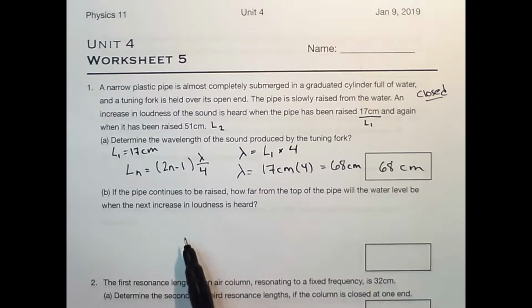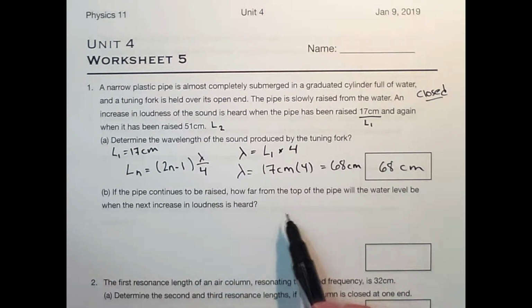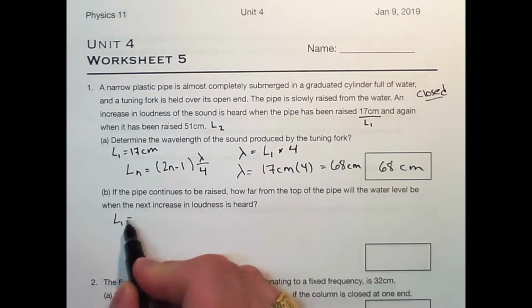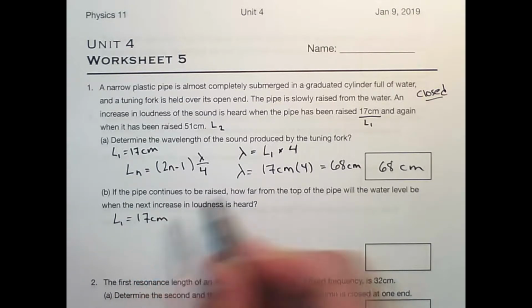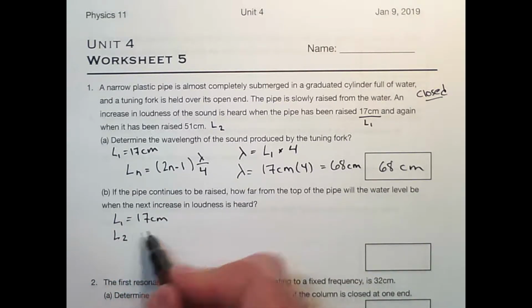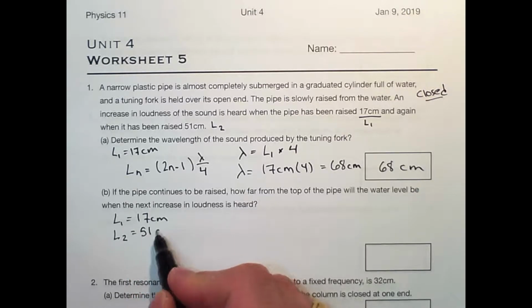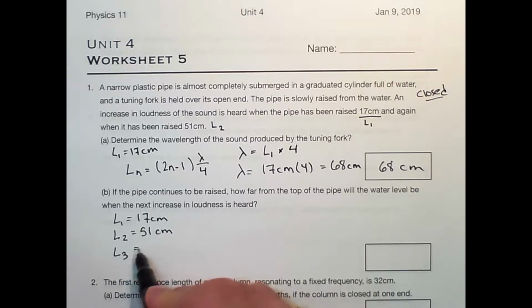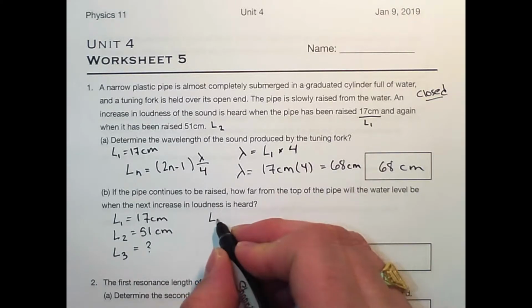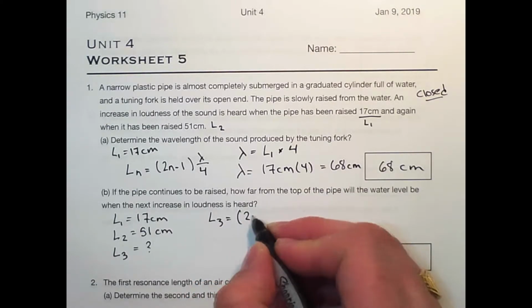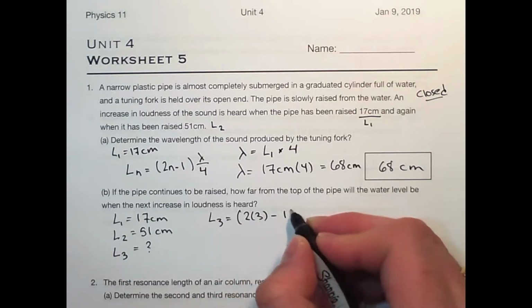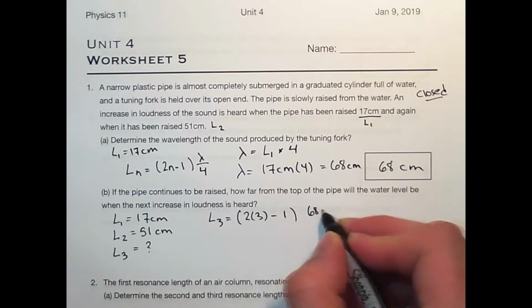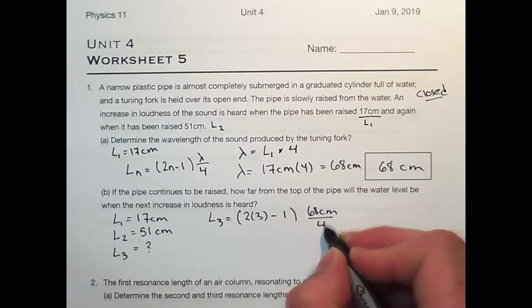So if the pipe continues to be raised, how far from the top of the pipe will the water level be when the next increase in loudness is heard? So L1 was 17 centimeters. L2 is 51 centimeters. So we're looking for the next one, which would be L3. So L3 is equal to 2 times 3, take away 1, times 68 centimeters over 4.